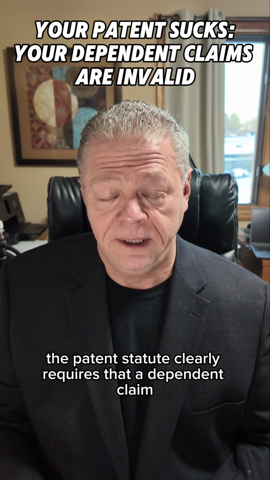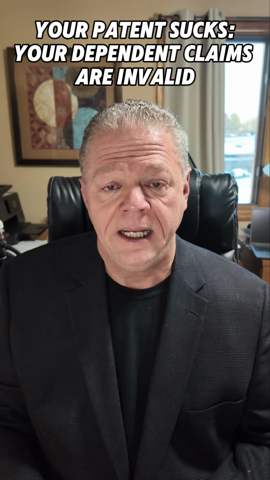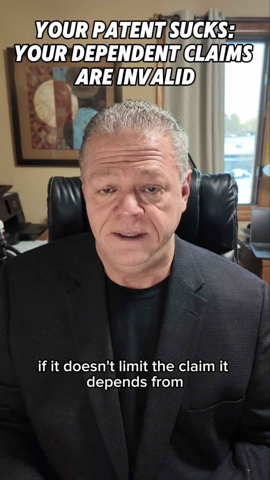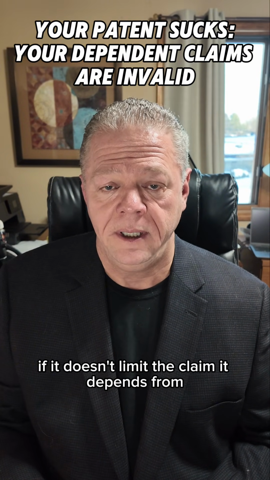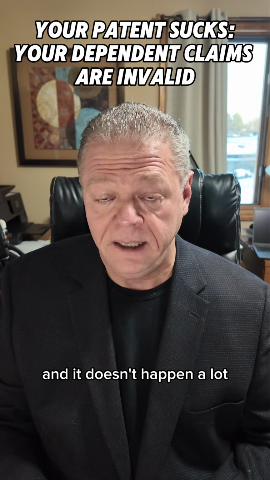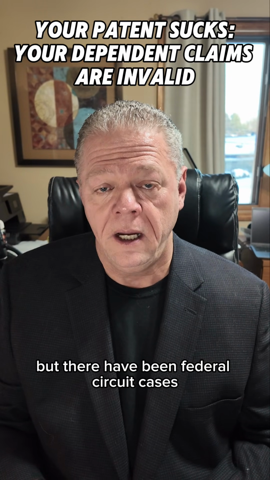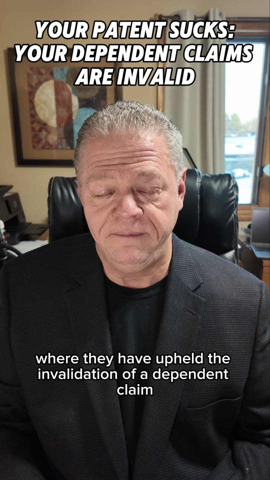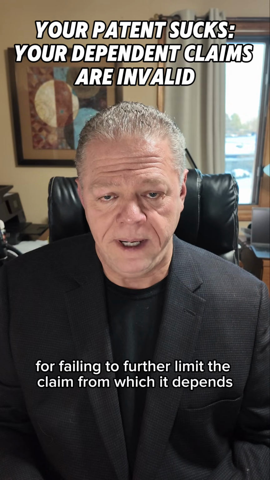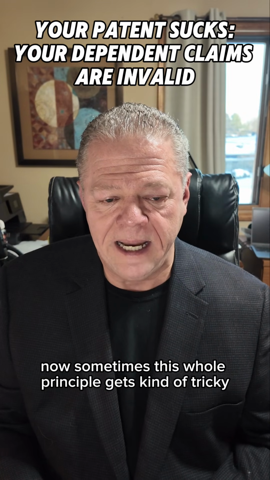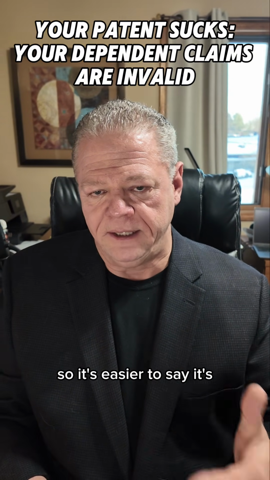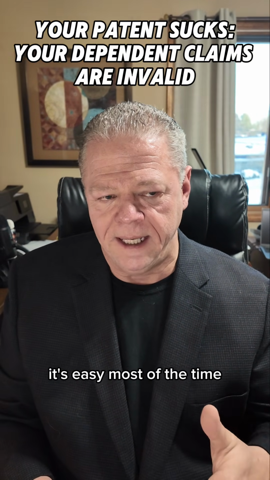The patent statute clearly requires that a dependent claim limit the claim it depends from. If it doesn't limit the claim it depends from, the dependent claim can be invalidated. It doesn't happen a lot, but there have been Federal Circuit cases where they have upheld the invalidation of a dependent claim for failing to further limit the claim from which it depends. Now, sometimes this whole principle gets kind of tricky. It's easy most of the time, but sometimes it's not.